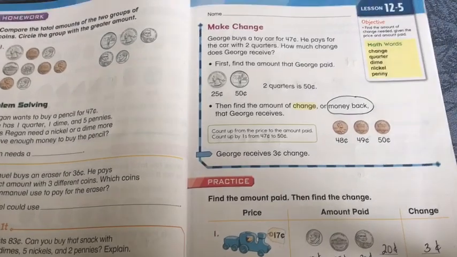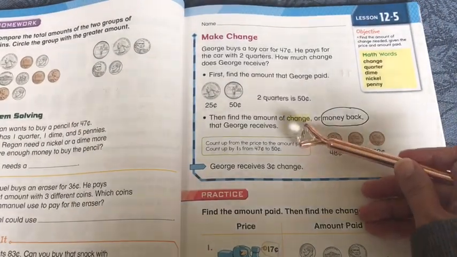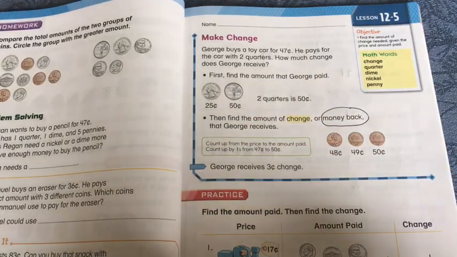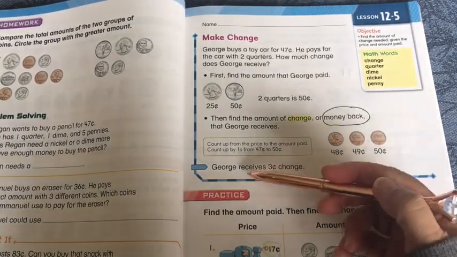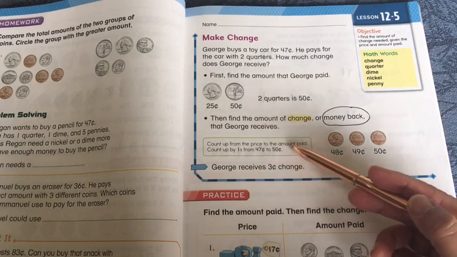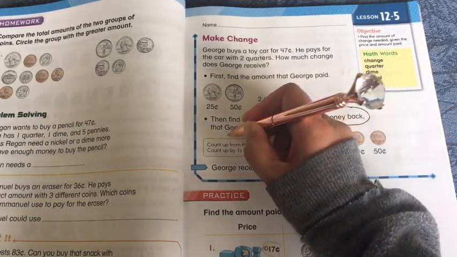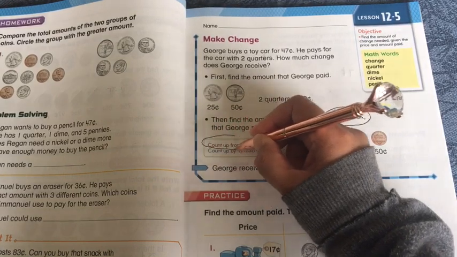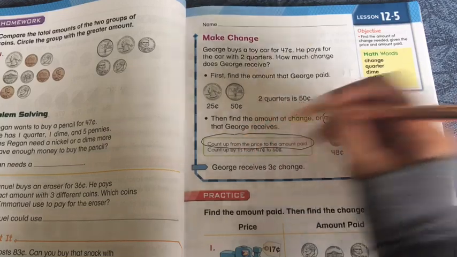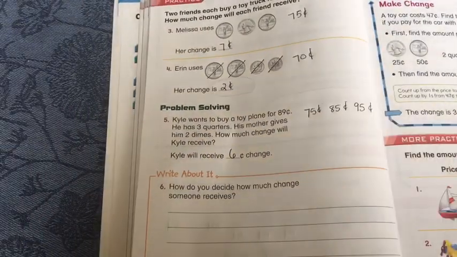Well, if you remember, at the very beginning of our lesson, we had our instructions right here. This green box usually tells us how to solve. Once again, it says count up from the price to the amount paid. If you just wrote this down, you would get this correct.